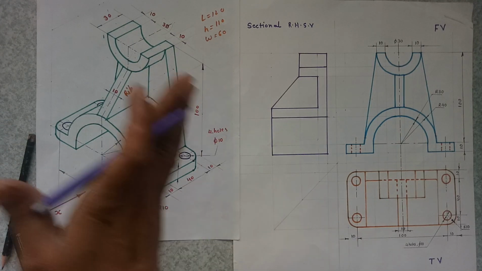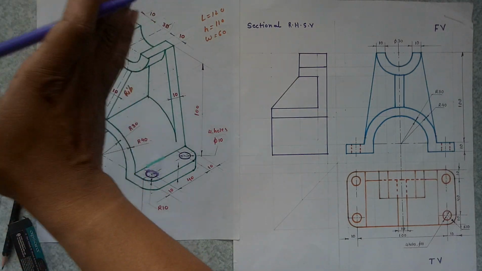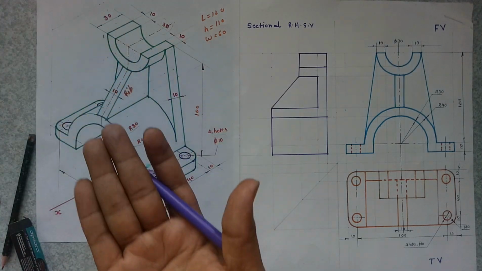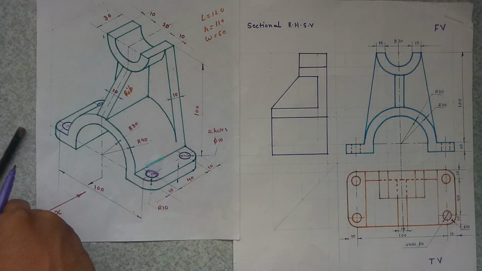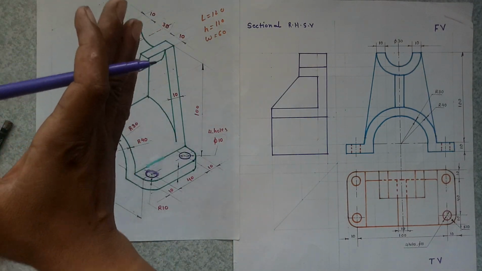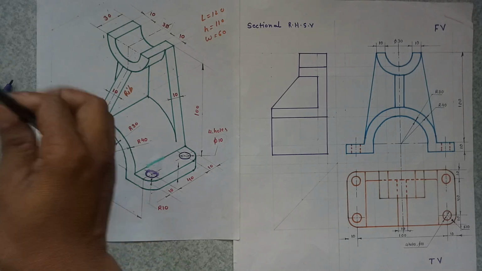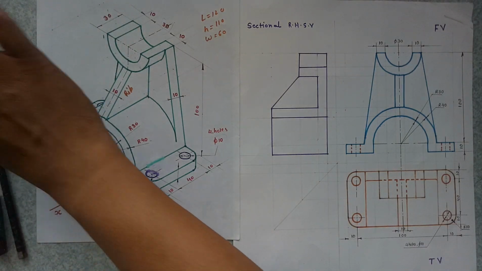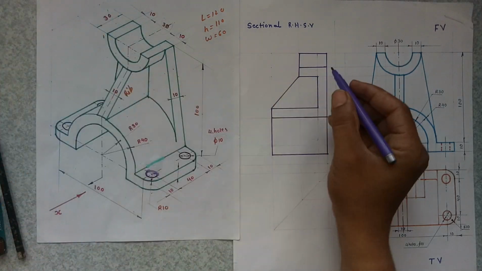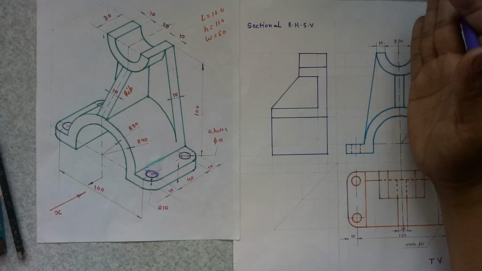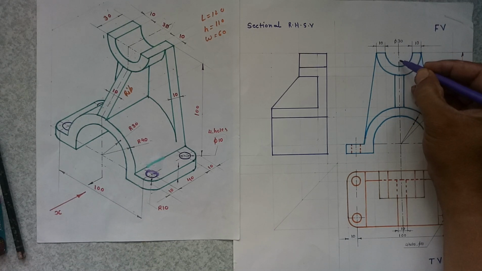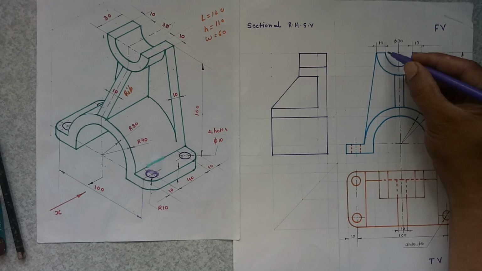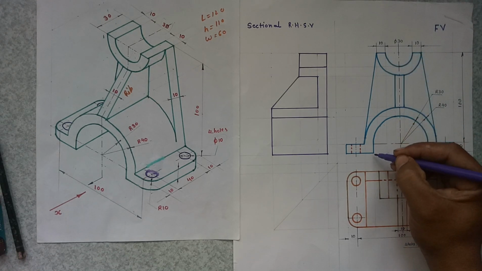Now we have to draw the hatching lines in the part of the object which remains in contact with the cutting plane. That you have to imagine, because we have not shown the cutting plane over here. If you are imagining this plane as a cutting plane, it is not going to be in contact with this part and this part of the circle.